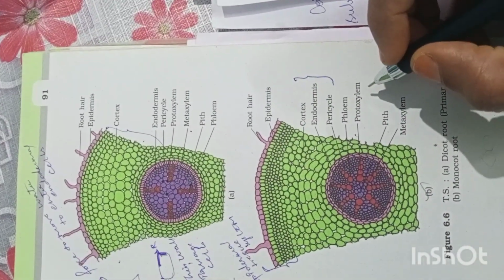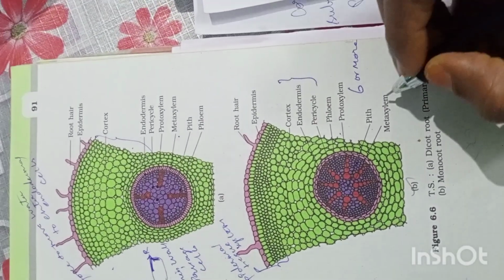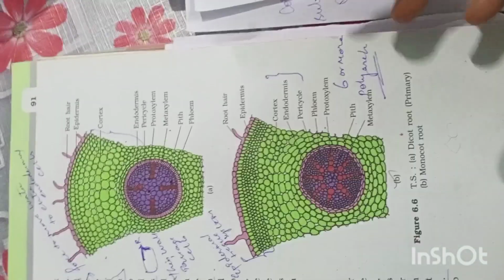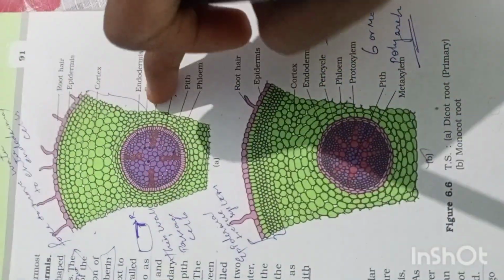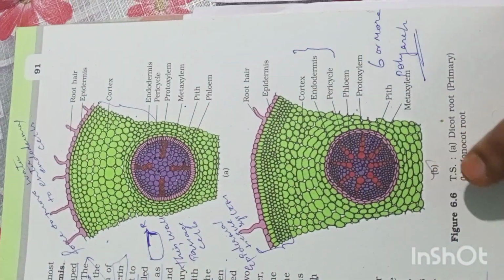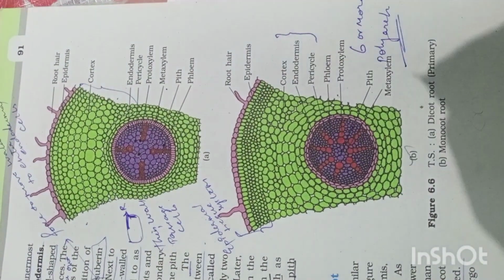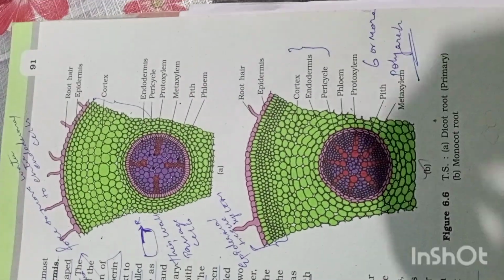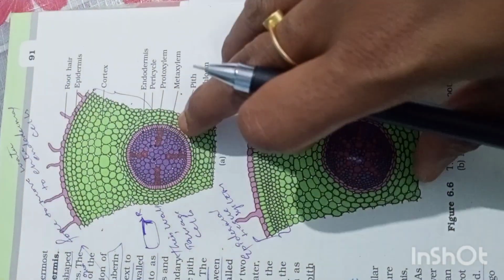Usually the xylem bundles in a monocot root will be 6 or more than that, and it is known as polyarch xylem, which means more bundles. Xylem will occur in more bundles when compared to the dicot root. And here the pith will be more. Pith is big and well developed in the case of monocot.